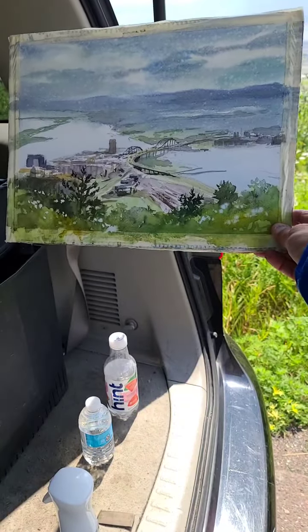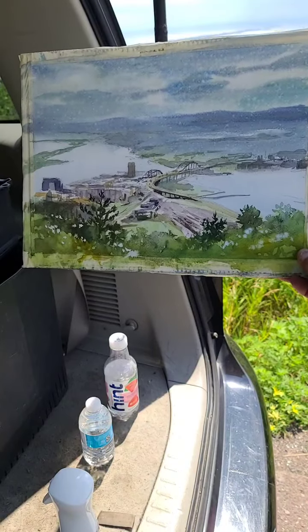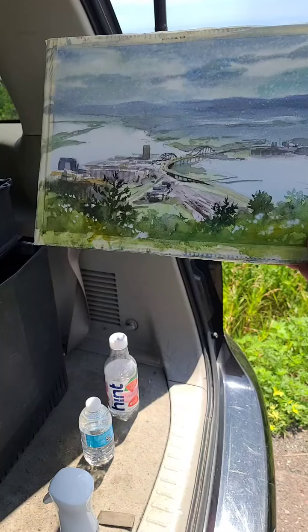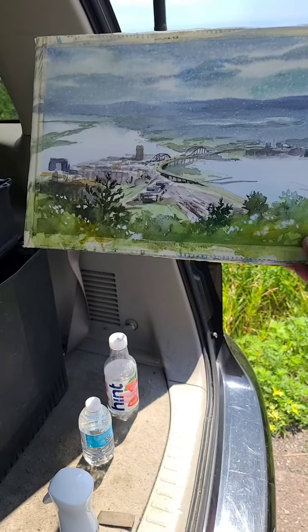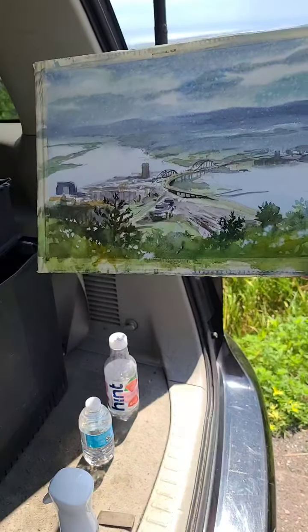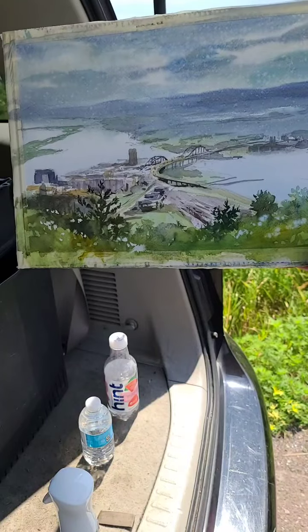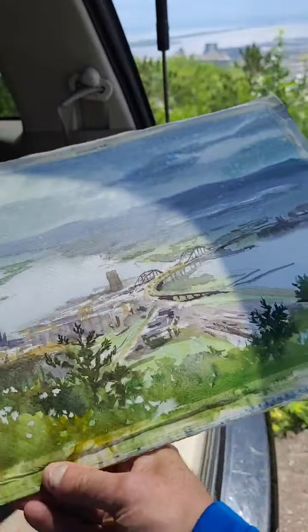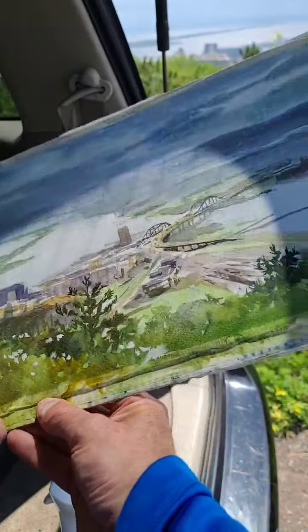So there we have it. We have a nice little arrangement of Duluth from near Enger Tower. Enger Tower is a little bit higher up, but I'm on the Skyline Parkway. And let me take the tape off, and you'll see what it looks like without the tape. One second.